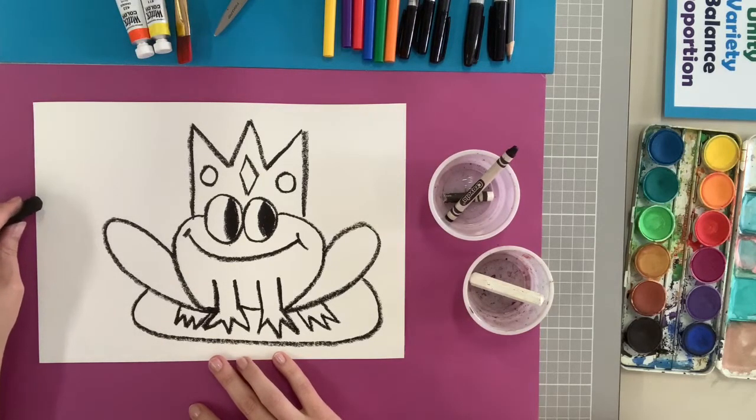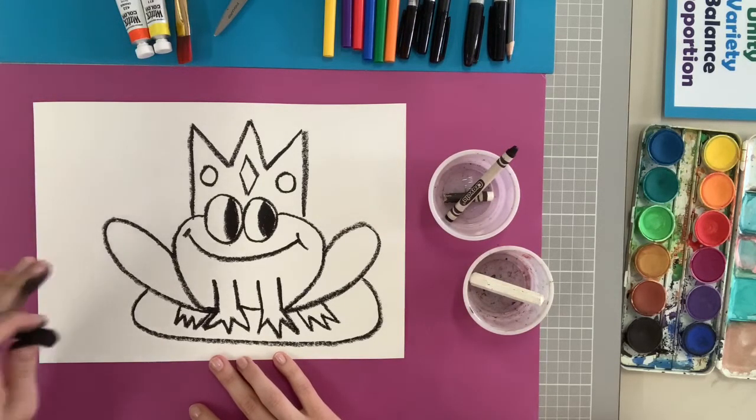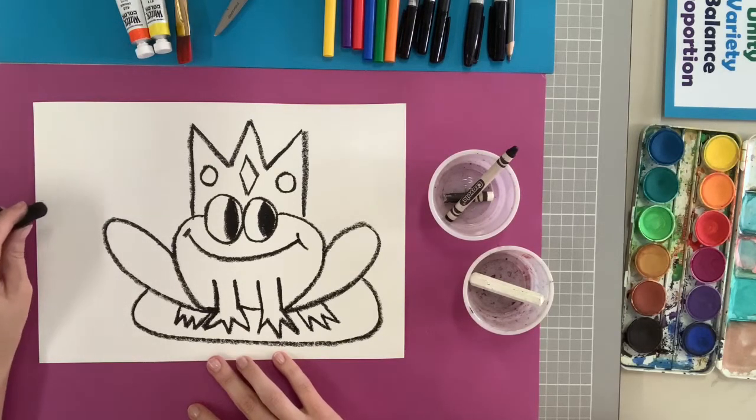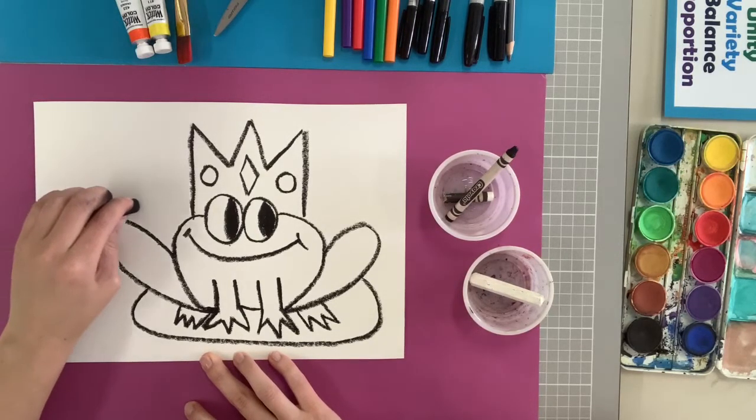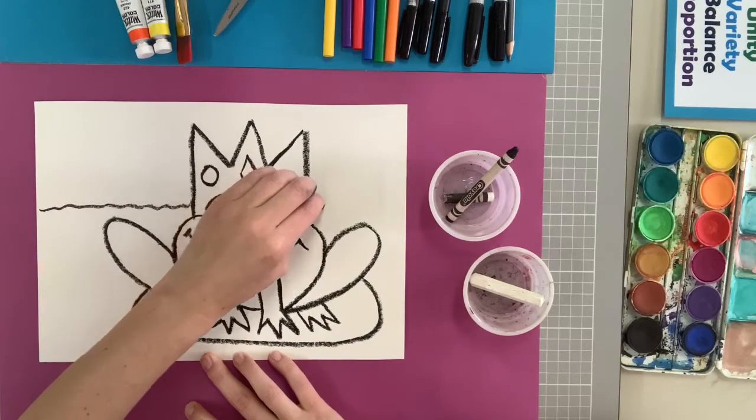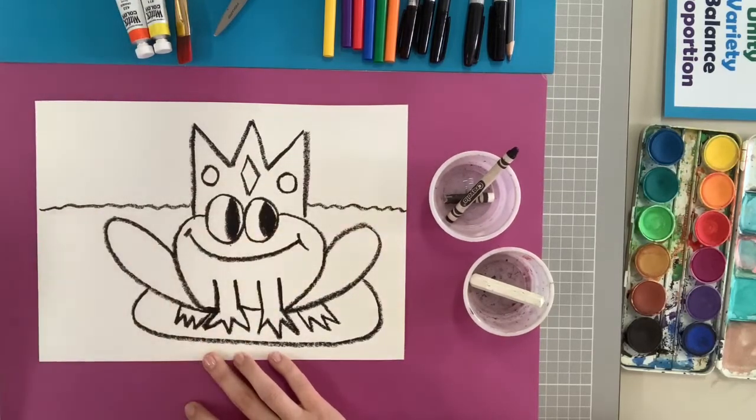Next, we're gonna put the water in the background to give him space to be in. And he's not in the ocean, so we don't want giant waves. Maybe you could do a straight line or just little wiggles in the background. Fun.